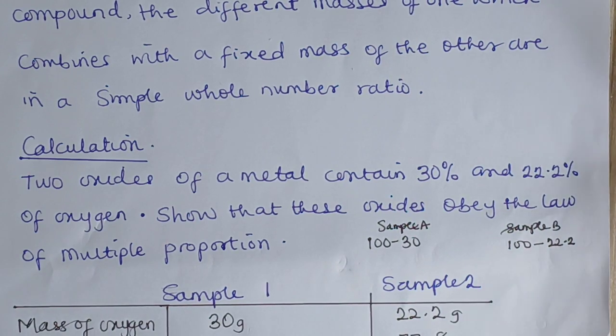So we are moving on to the aspect of revision question. I will show you the question now. I'm going to pause the video, show you the question, and then we'll come back to solve it.